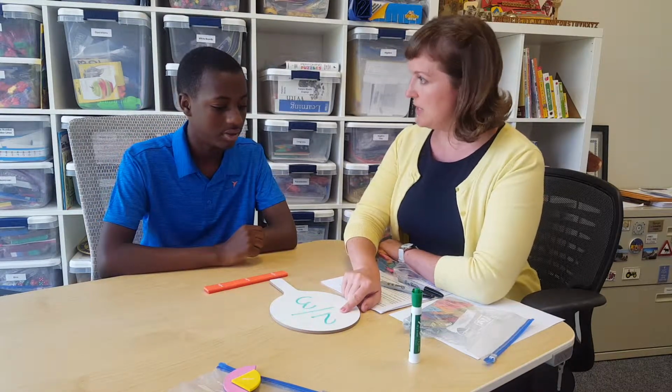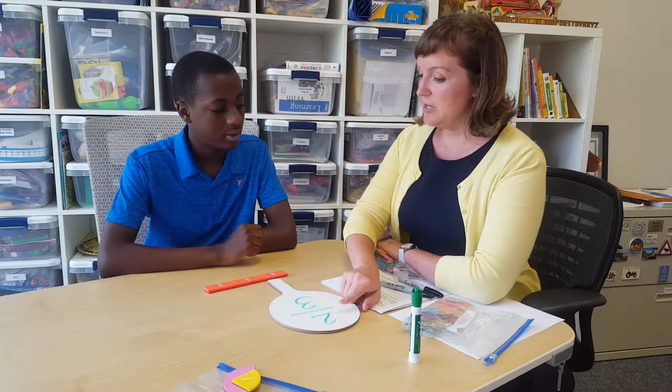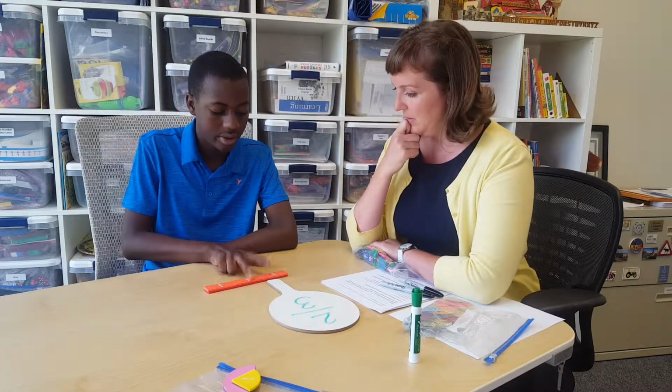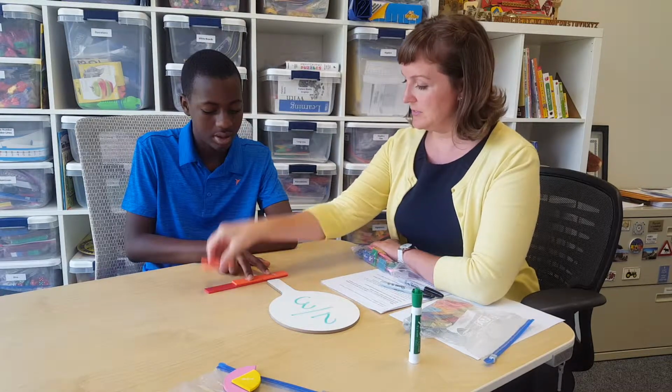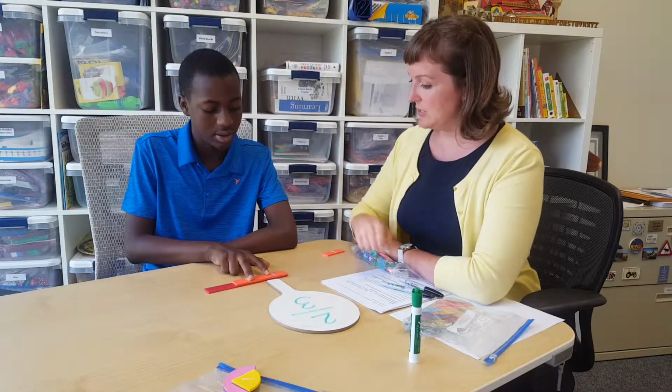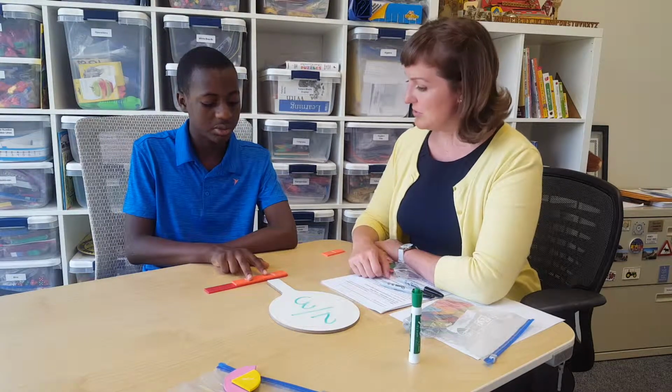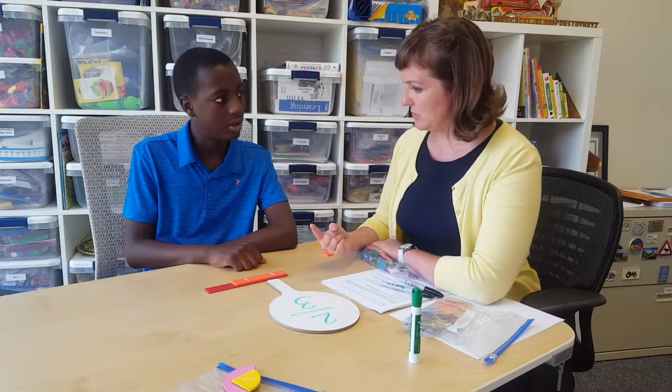Now let's focus on the numerator. What is this right here? 2. The 2, the numerator. So can you show me 2 of those 3 parts? What would that look like? 2. And you know what? Let's go ahead and take that away. So what fraction did we just show there? This is 2/3.